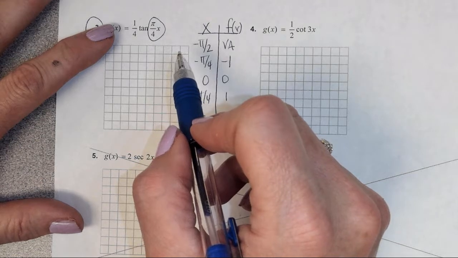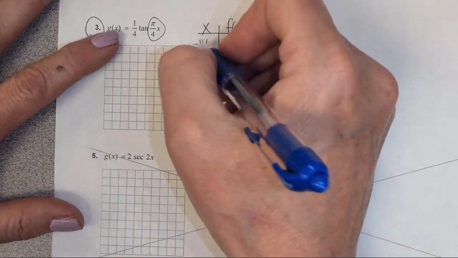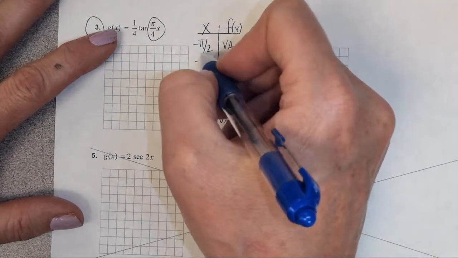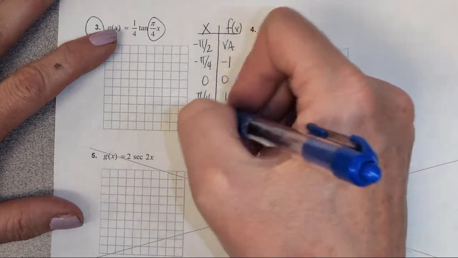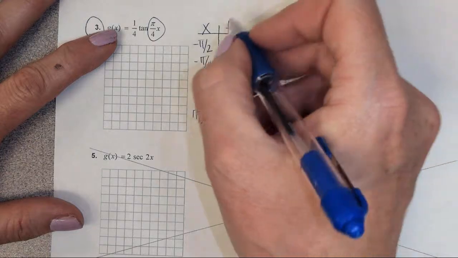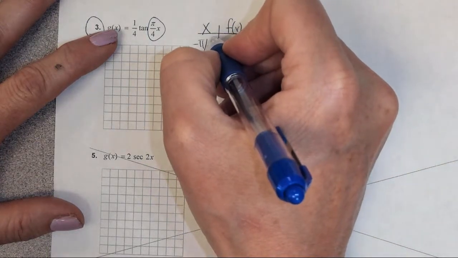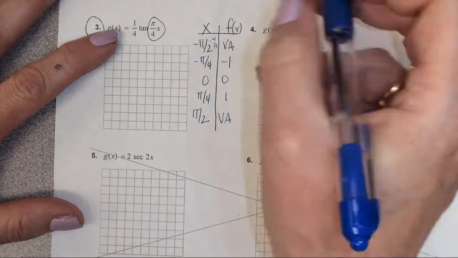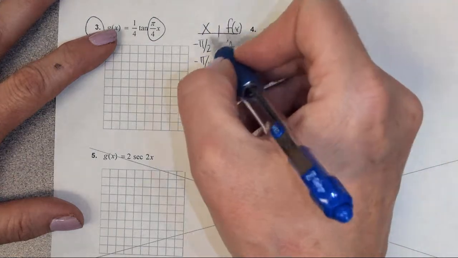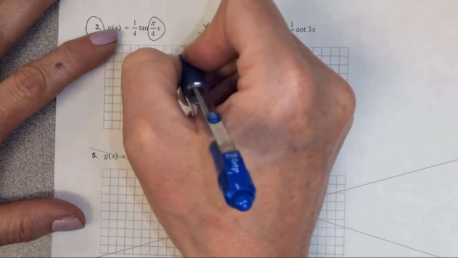Not 4 pi, but 4 over pi. Right. So what I would have to do then is multiply each of these x's by 4 over pi. Okay? So I'd multiply this by 4 over pi. What would that give me? Pi over 2, pi, 2.